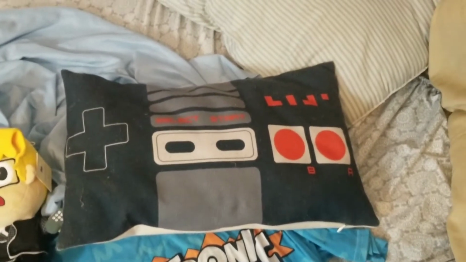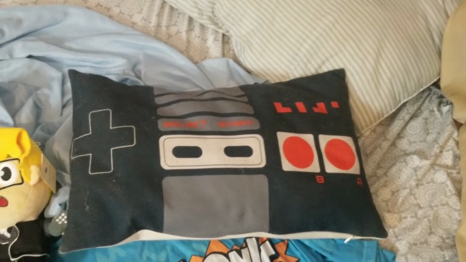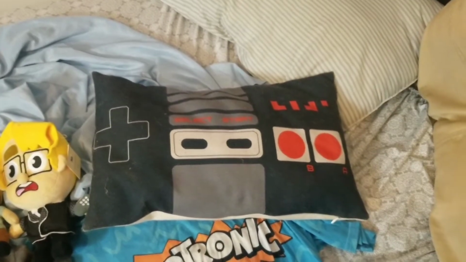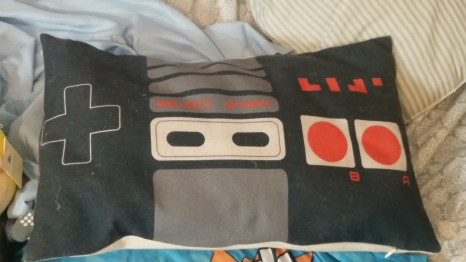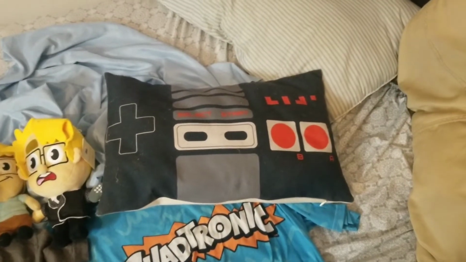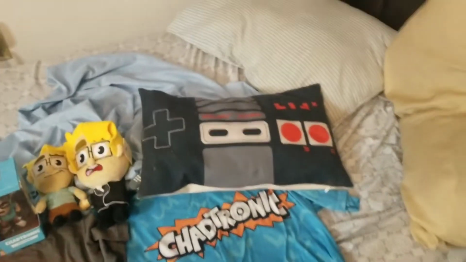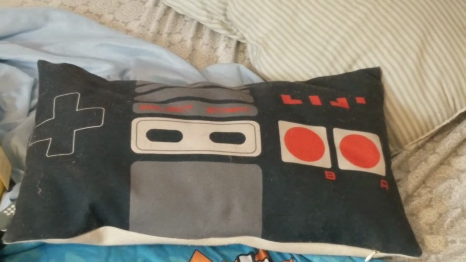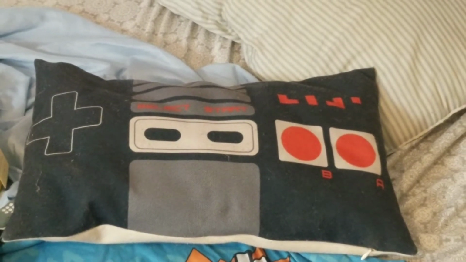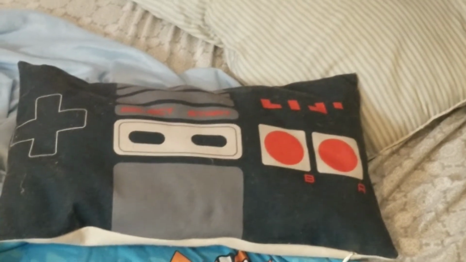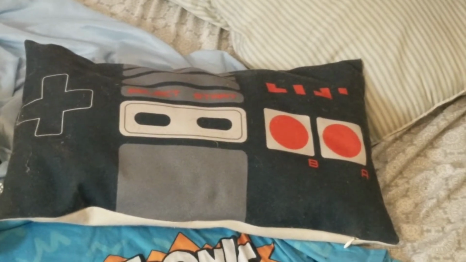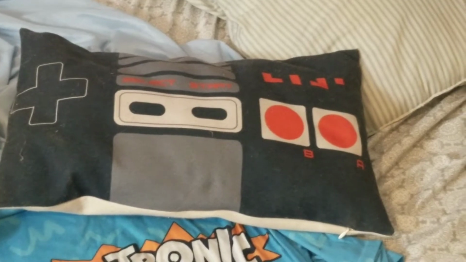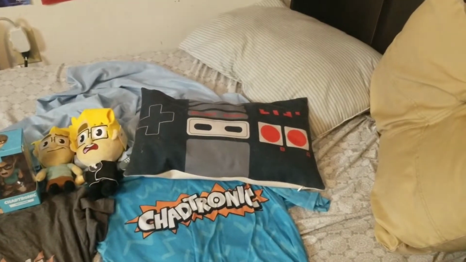Now, if you're wondering where I got this pillowcase, I got it from Amazon from a listing. I don't know if the listing's up anymore, but that's where I got it. So if you really wanted to know, that's where I got it. Also, fun fact: on eBay, I saw the exact Chadtronic pillow being sold, but it was an extremely limited listing, and unfortunately, I don't think the listing's up anymore. But that's just a fun fact.